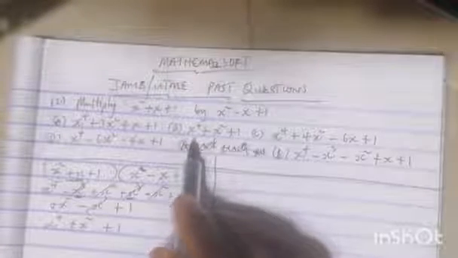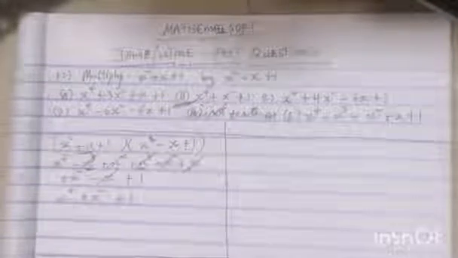So let's check our options. B, x raised to power 4 plus x squared plus 1. That would be the correct answer for question number 12.